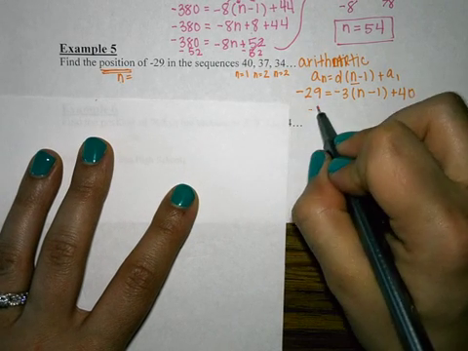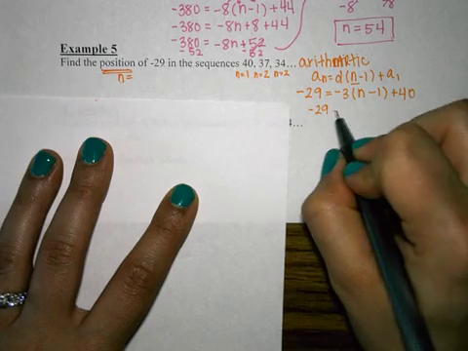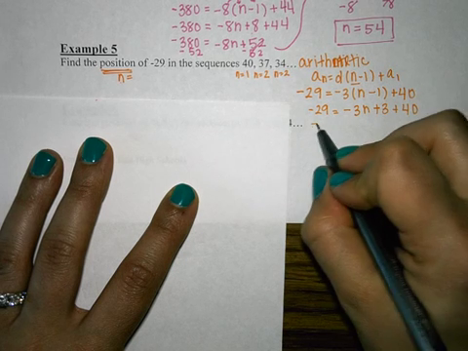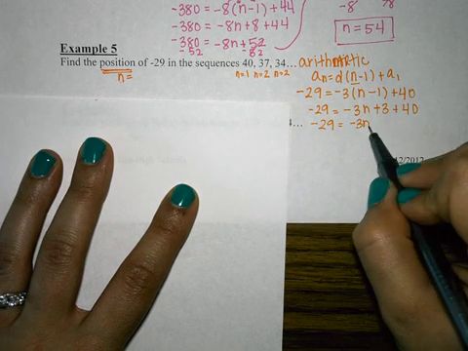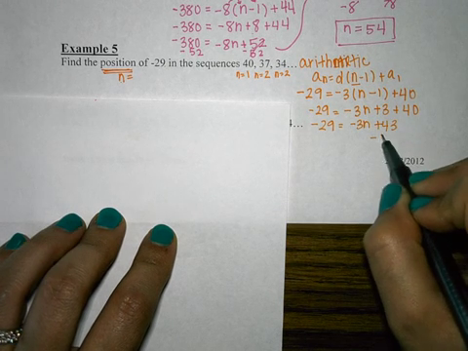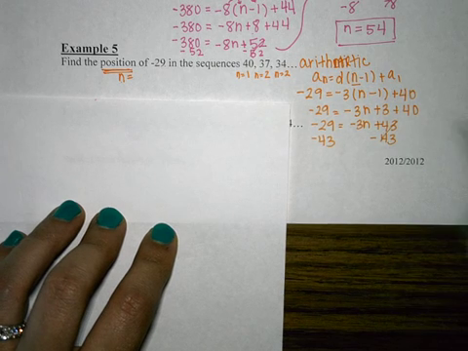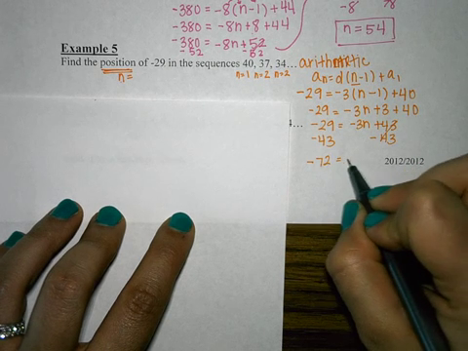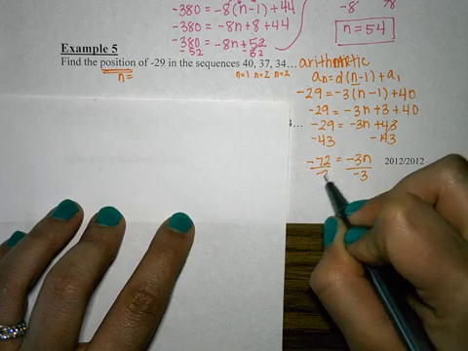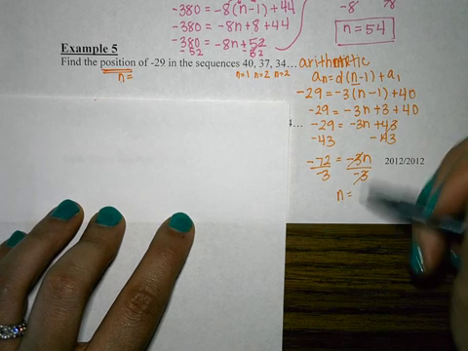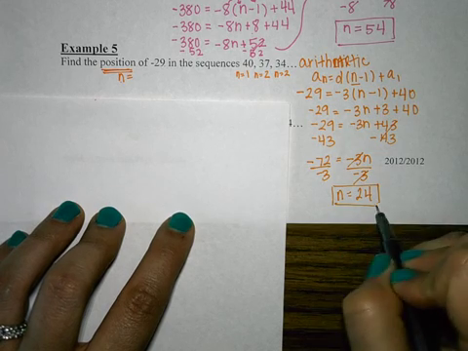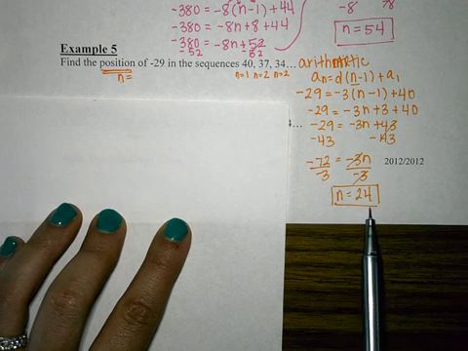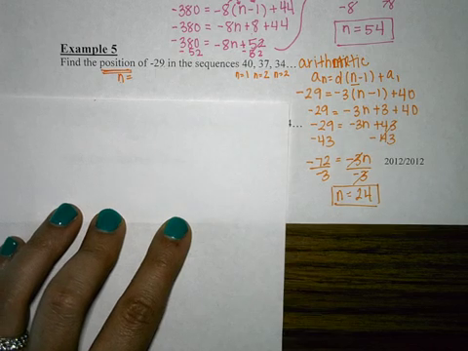So that gives me negative 29 equals negative 3n plus 3 plus 40. So that's negative 29 equals negative 3n plus 43. Subtract 43. So I get negative 72 equals negative 3n. Divide both sides by negative 3, and I get n equals 24. So in this sequence, negative 29 is the 24th term. So when n equals 24, it gives me negative 29 as my term.